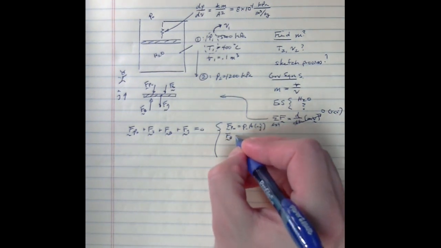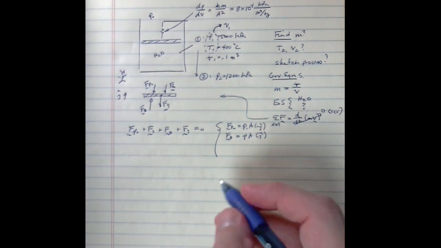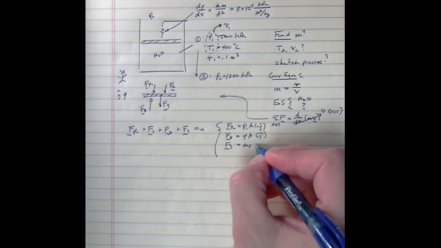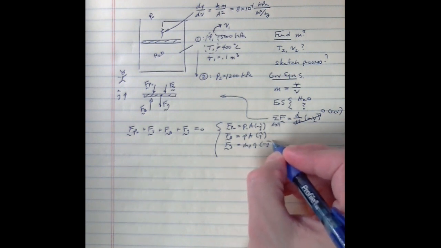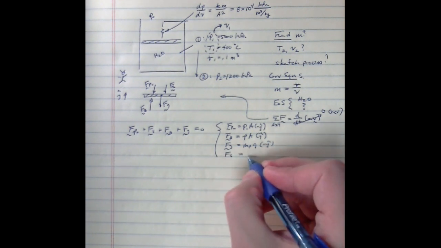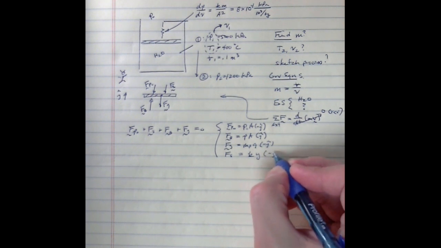F of my system is p times A in the plus j hat direction. I have the force of gravity, which is the mass of the piston times gravity in the minus j hat direction. And lastly, I have the force of the spring, which is going to be equal to k times y in the minus j hat direction.